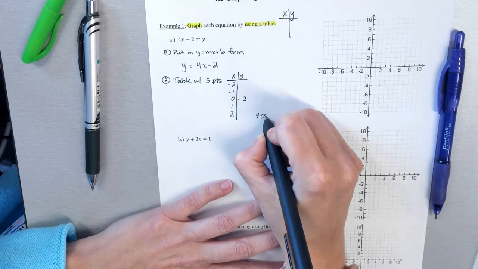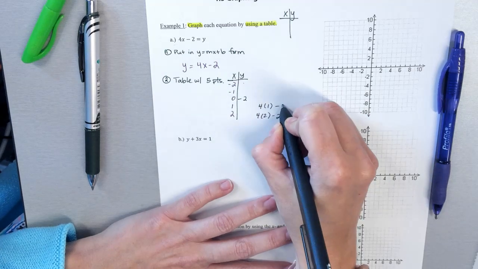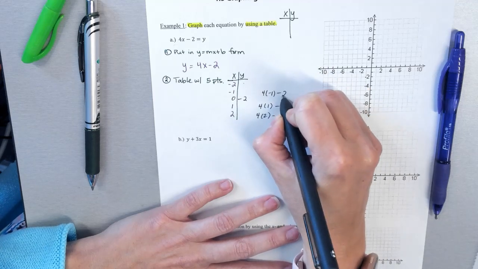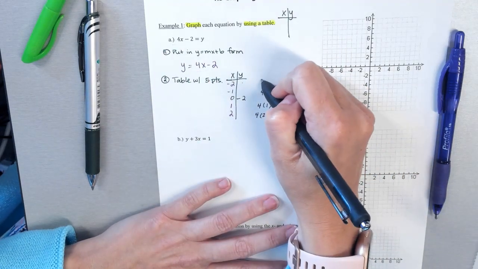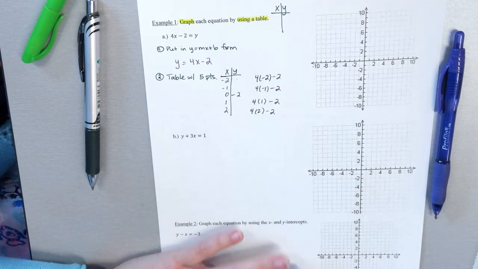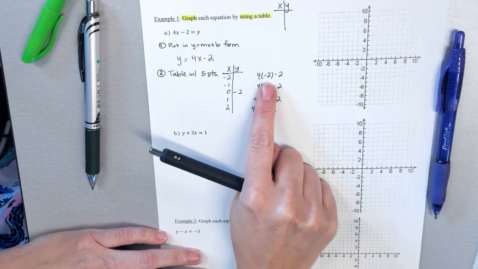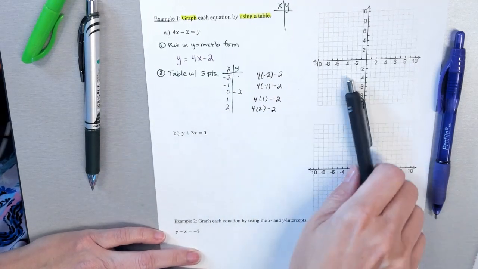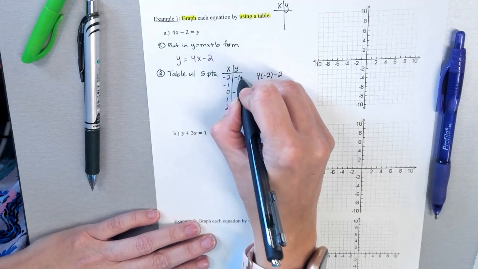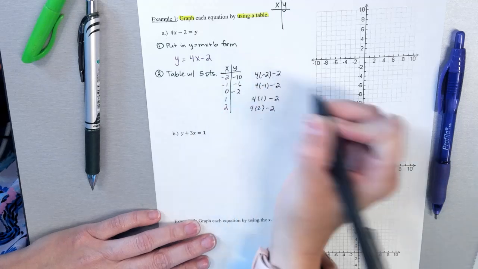So it will be 4 times 2 minus 2. 4 times 1 minus 2. 4 times negative 1 minus 2. So you're just plugging them in for x. Okay, now when you're doing this part on your homework, I know that many of you can do this in your head. That's fine. I just want you to write it out for your notes so you know where those are coming from. So negative 8 minus 2 will be negative 10. Negative 4 minus 2 is negative 6.